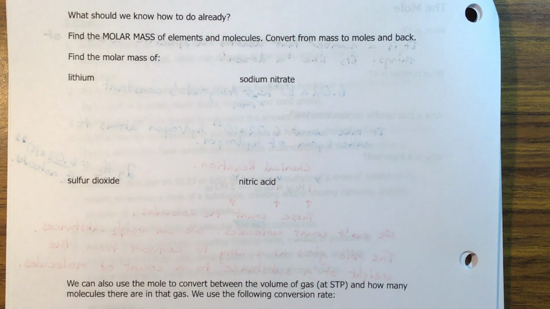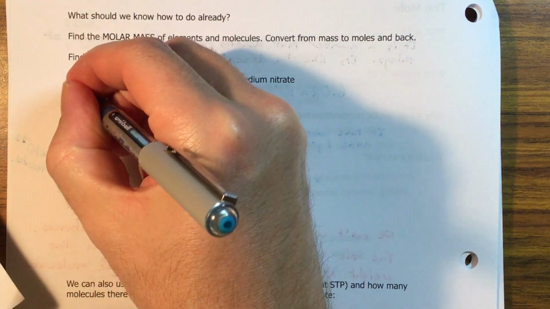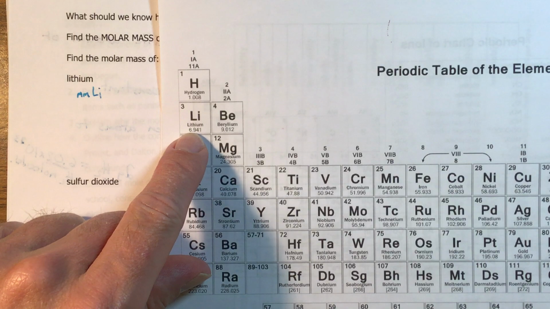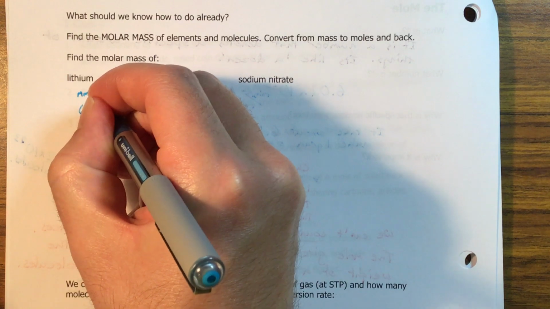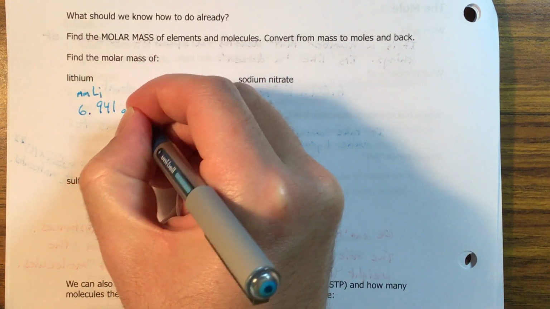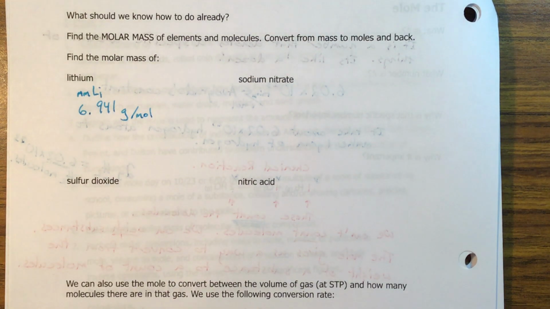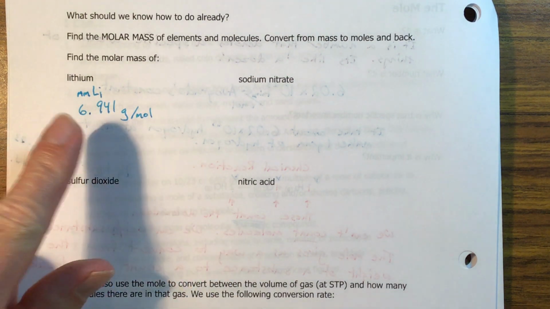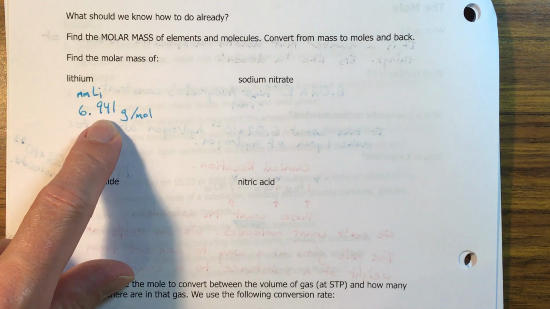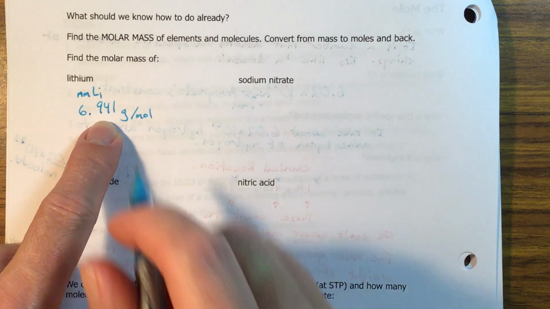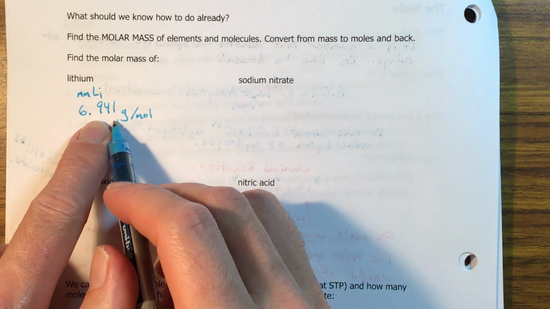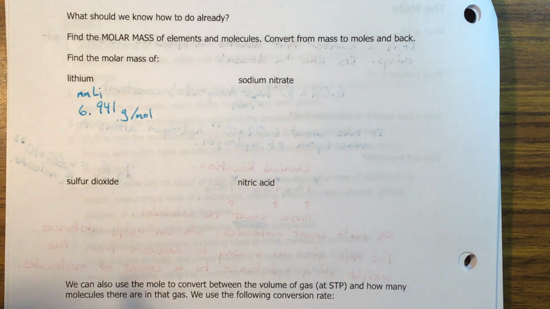So here we're going to need our periodic table. Lithium is just Li, so we're figuring out the molar mass of lithium. And we look right here: 6.941 grams per mole. So if I want to have 6.02 times 10 to the 23 lithium atoms, I need to measure out that much lithium. Now, it's not going to be precise, it's going to be close to 6.02, but I need to measure out that much lithium to get 1 mole of lithium. All right, so lithium was easy because you just read it off the table.